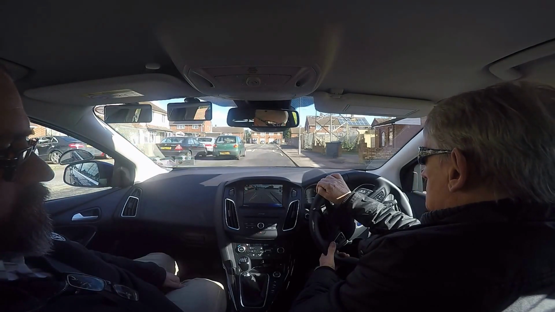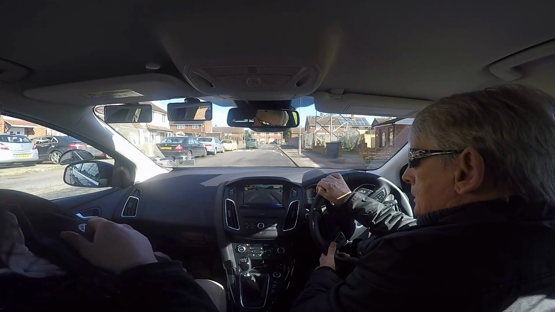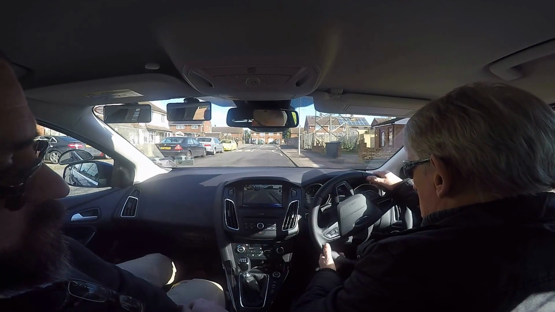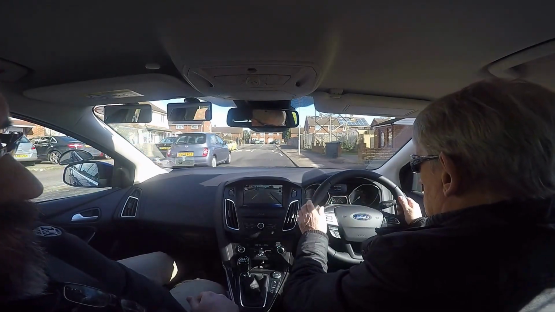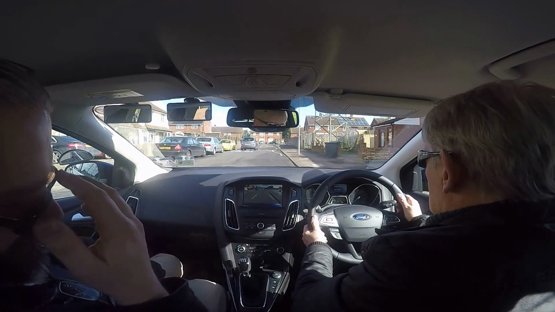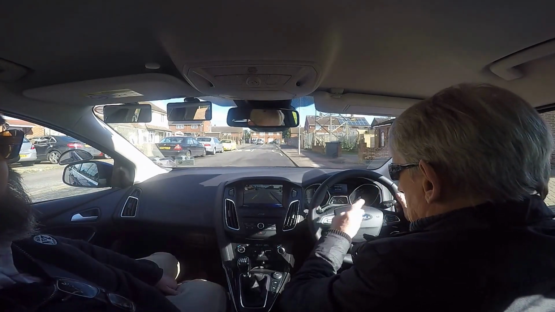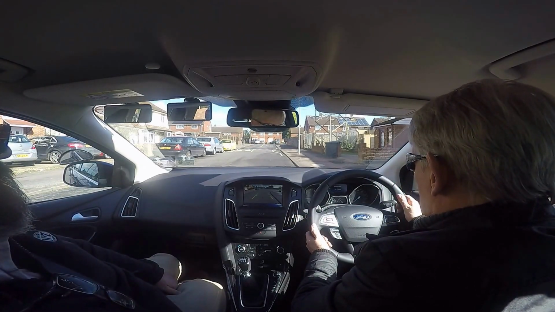I have to wait for these cars. Yes, you do. In my bubble. They're in your bubble. Should I straighten the wheel back up now? Yeah, so... I like this power steering. You can turn it while you're stationary, can you? Sorry? Yeah, I like this power steering. You can turn it while you're stationary.